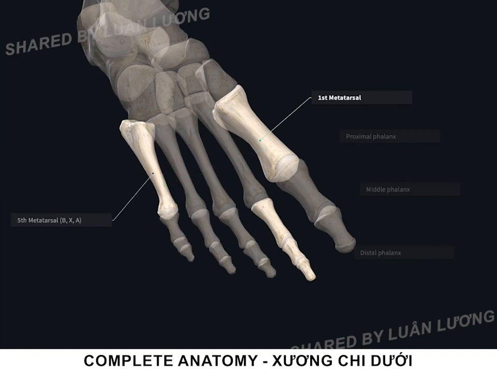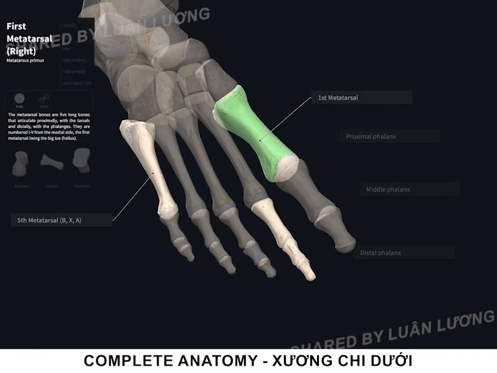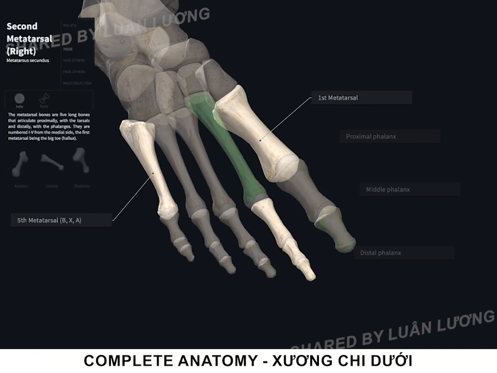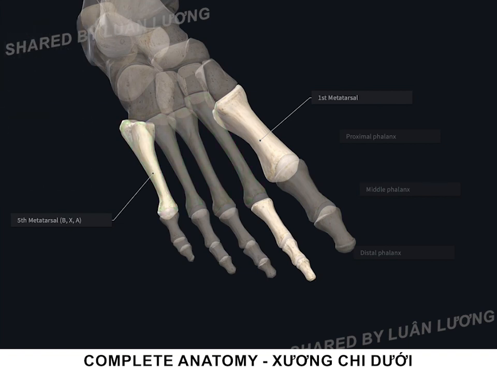And the first metatarsal is going to meet up with the bones of the big toe. Now, we would continue progressing laterally with the second metatarsal, the third, the fourth, and ending with the fifth. So the fifth metatarsal is going to be with our small digit, or otherwise known as the pinky, and this would be on the lateral aspect of our foot.